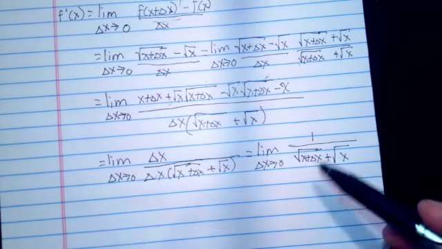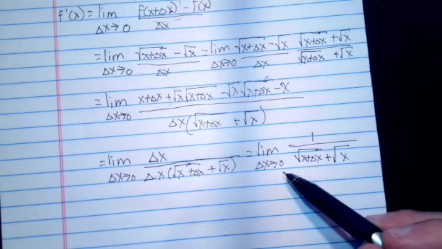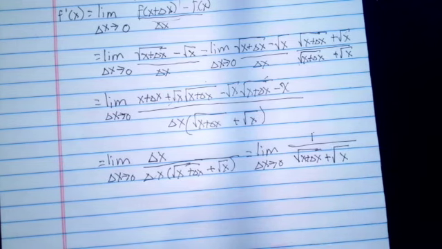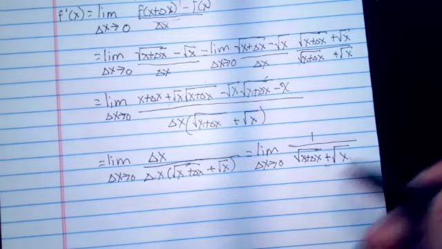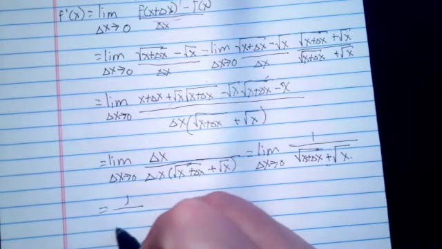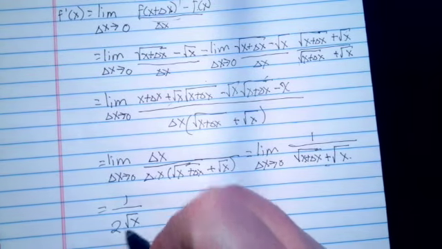At this stage, we should be able to safely substitute in 0 for delta x. And when we do that, we'll get 1 over root x plus root x, which is 1 over 2 root x.